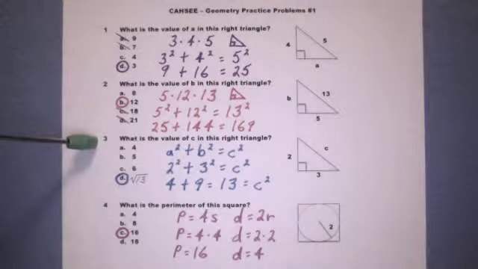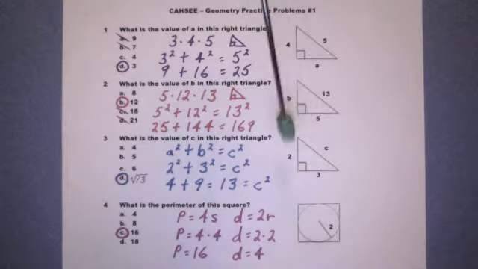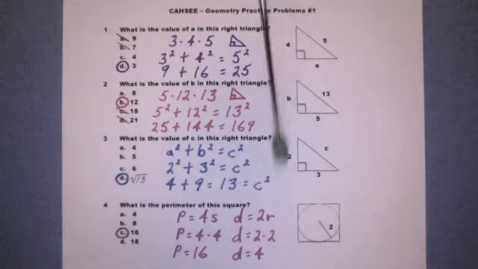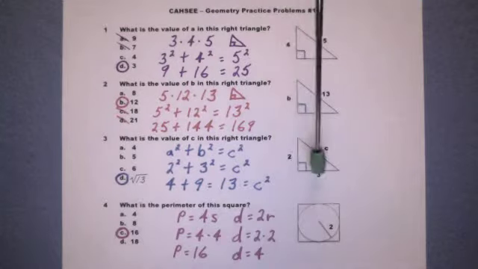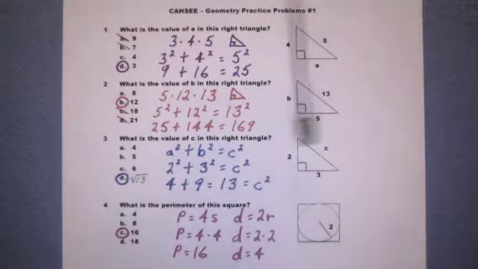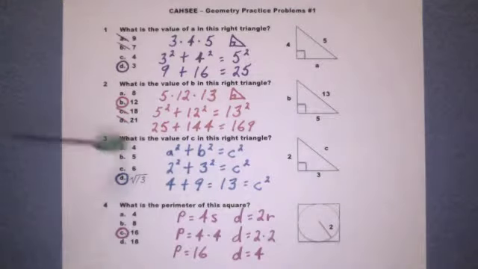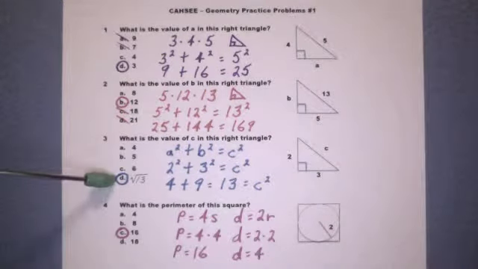Number 3. What is the value of C in this right triangle? This is not one of the 2 special triangles that has all integers, because there's a 2 here. We have a 3, 4, 5 triangle, but nothing with a 2 and a 3. So the only answer that's not an integer is number D.